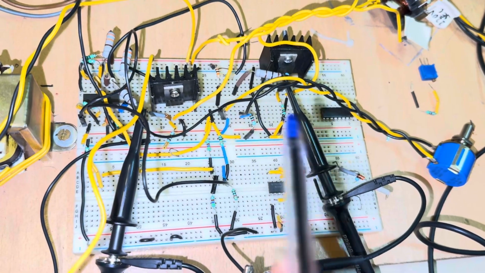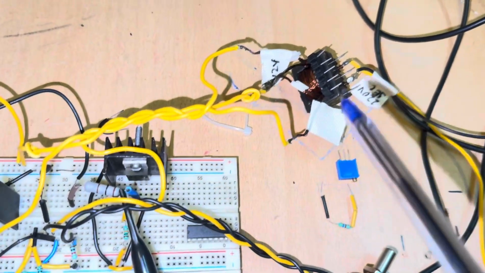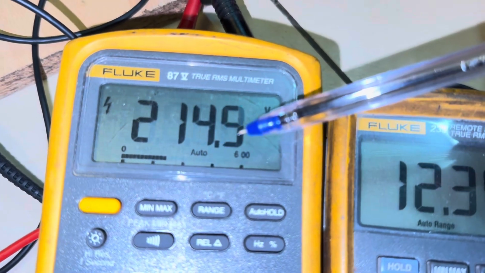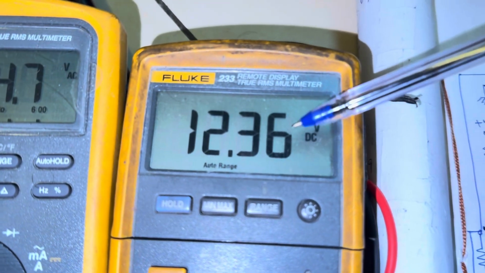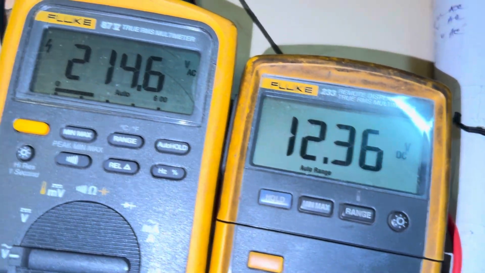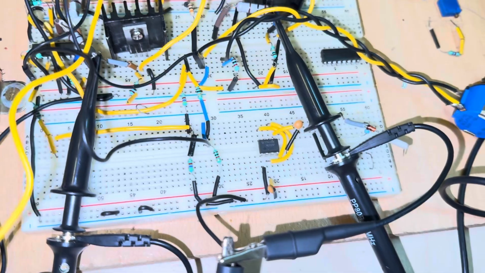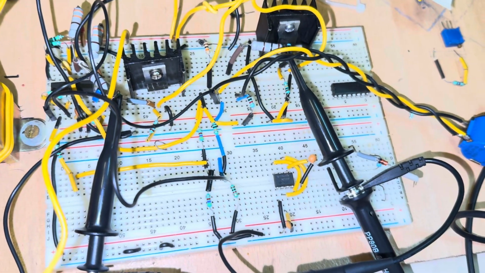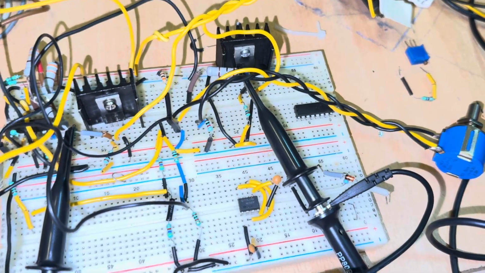The inverter is fed with a 24 volts DC power supply and it is giving 220 volts AC at the output. You can see here 214 volts AC is at the output. Currently I am feeding a voltage of 12.36 volts DC. So now I am going to demonstrate the oscilloscope waveform first, then I will discuss the PWM control function.